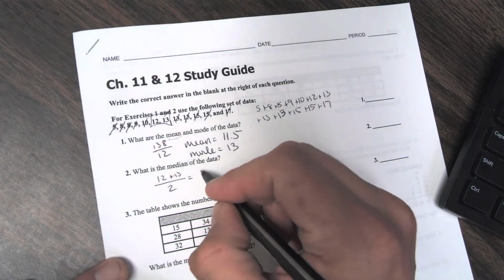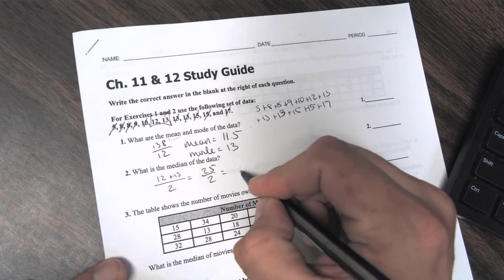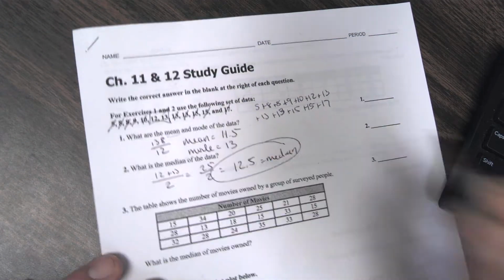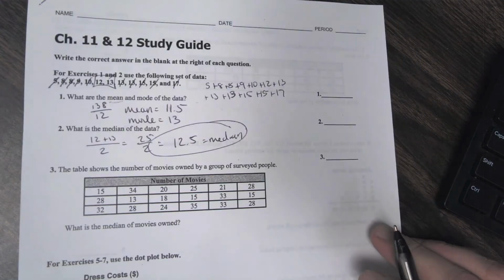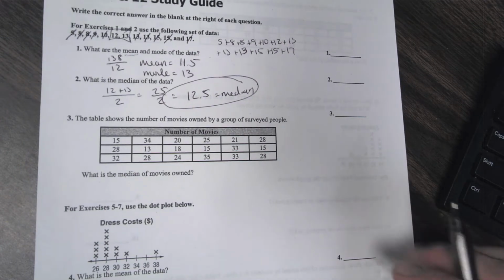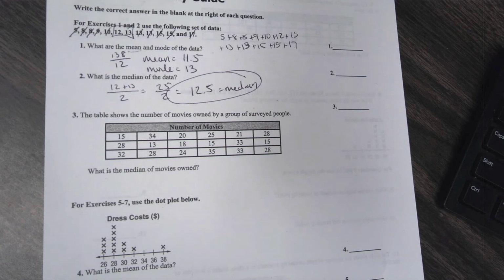So 12 plus 13 is 25 divided by 2, which is going to be 12.5 equals the median. All right, so all you got to do is order those least to greatest for the median. Now, down here, the table shows the number of movies owned by a group of surveyed people. What is the median of the movies owned?